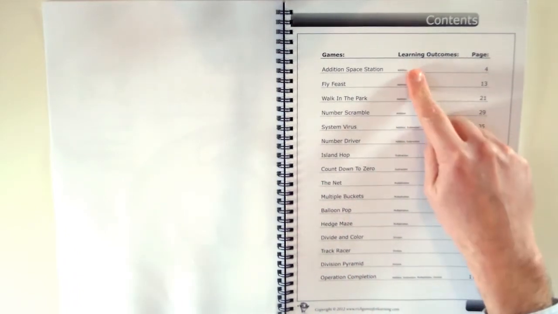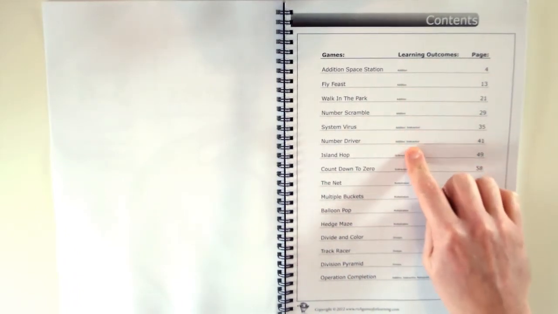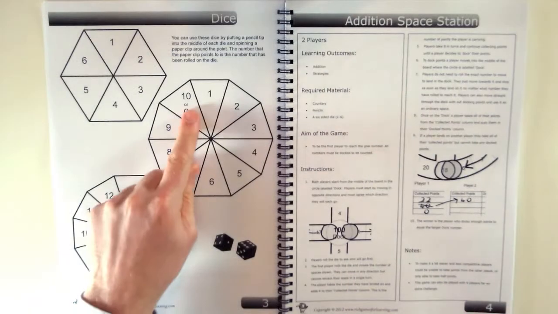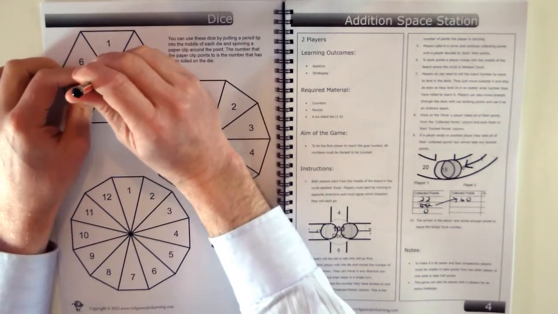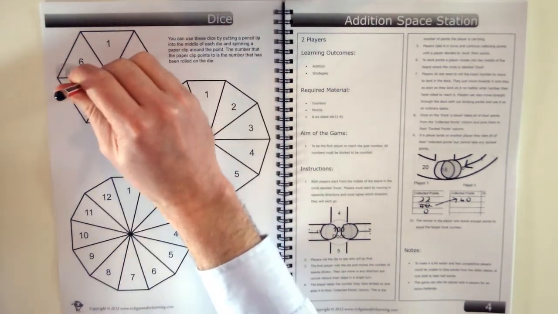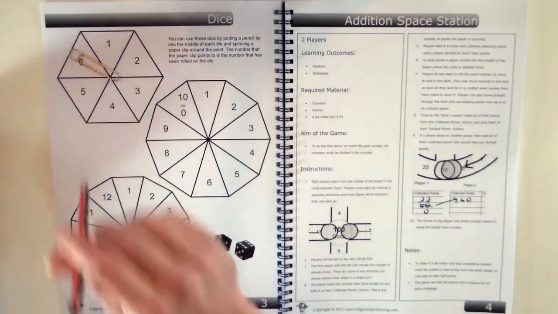So the first page you reach is the contents page. It's got all the games listed down here and the learning outcomes. So we've got addition, subtraction and addition, subtraction, multiplication, division. If you don't have dice available for any reason, you can use this page. Just put a pencil and flick a paperclip around, see which number it lands on.